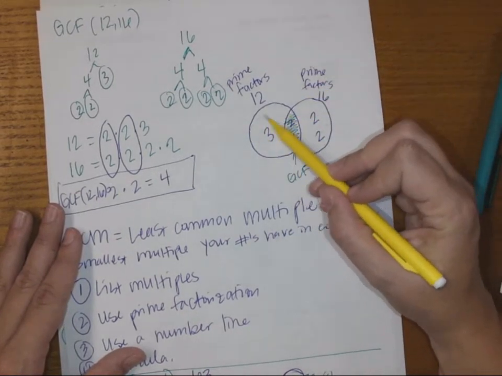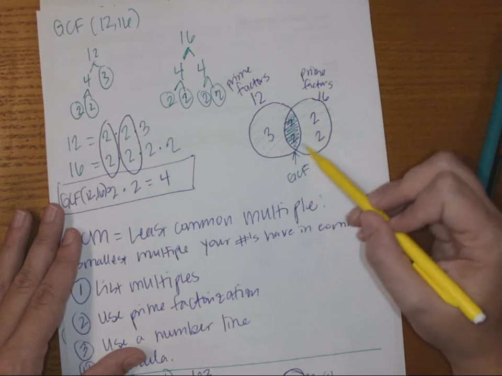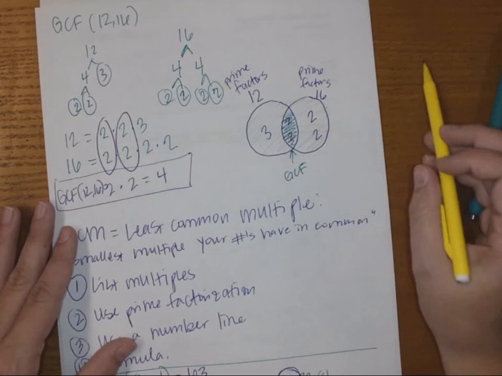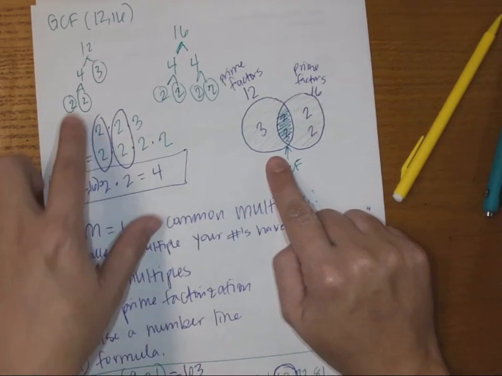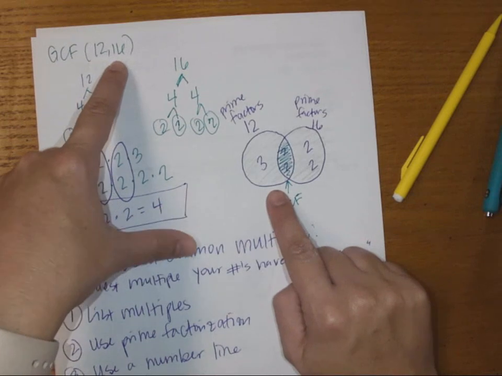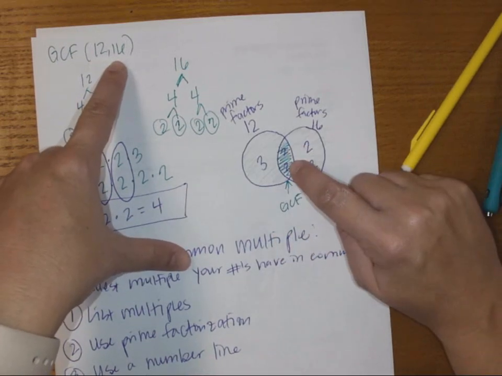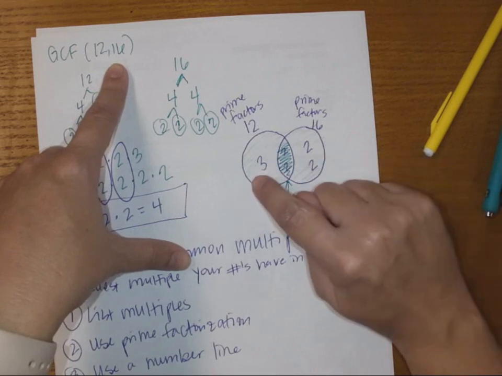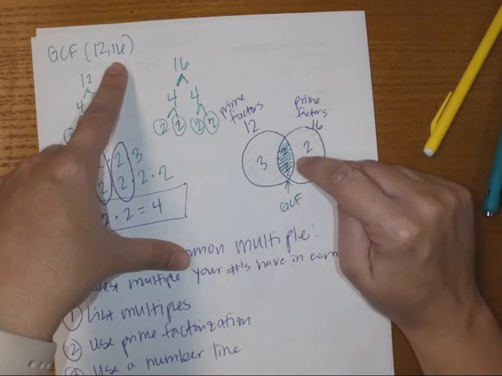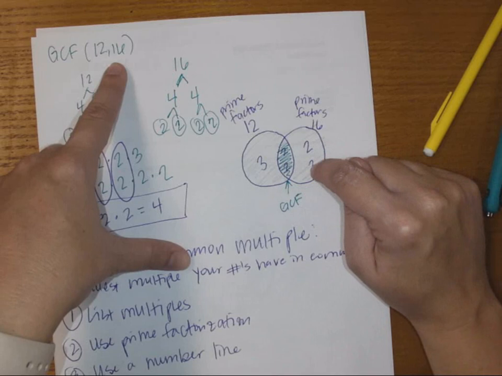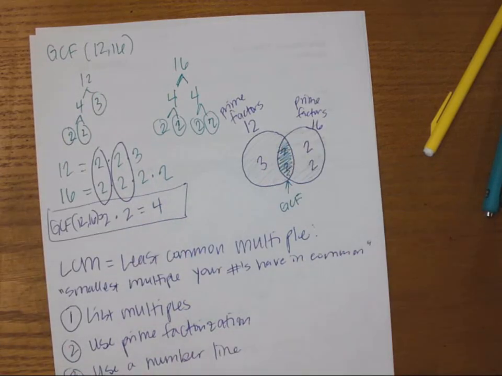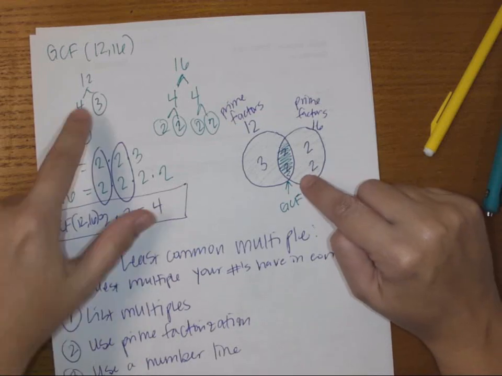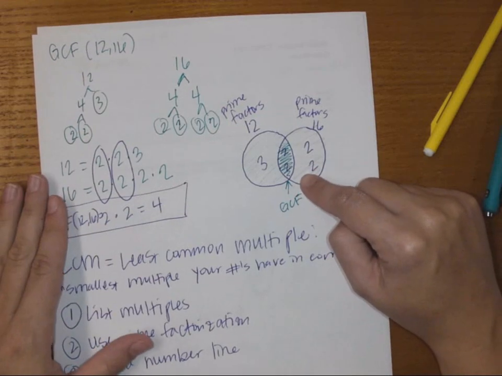So the least common multiple is actually everything here. For 12 and 16, the least common multiple would be 2 times 2, which is 4, and then times everything else. Times 2 times 2 times 3. So it'd be 4 times 4, 16. 16 times 3 is 48. So the least common multiple of these two is 48.